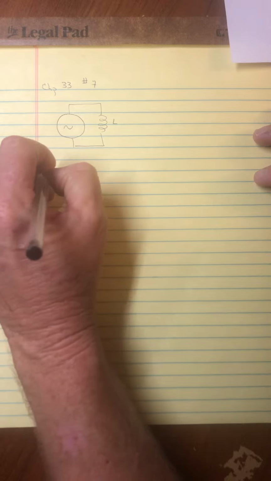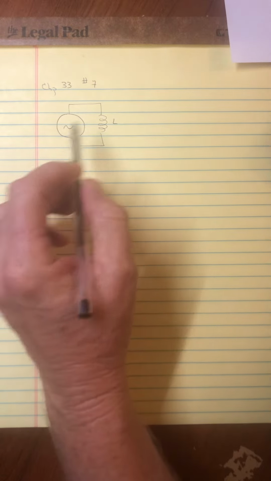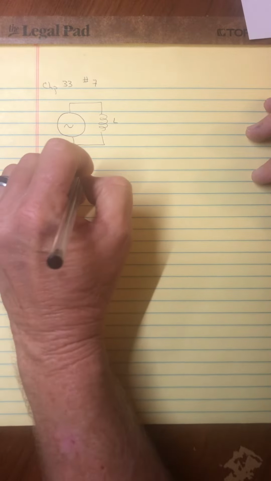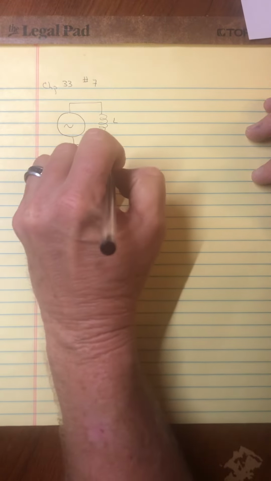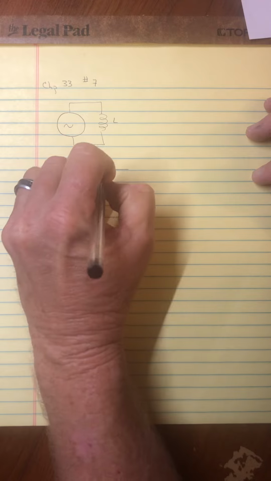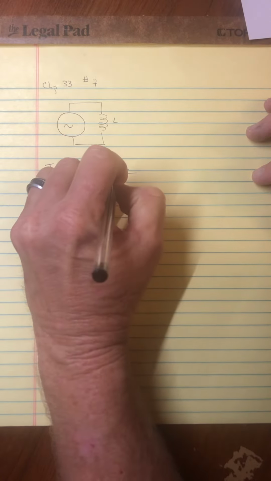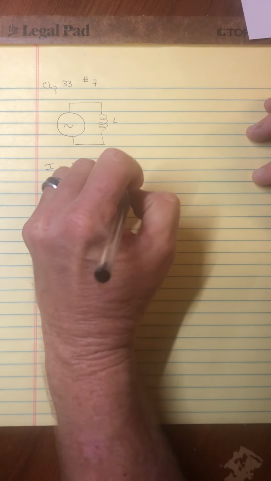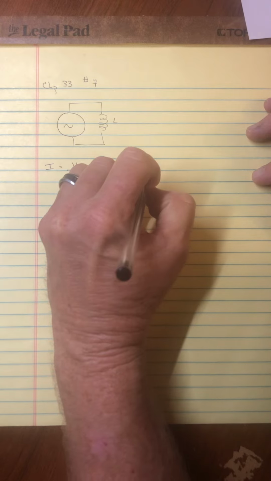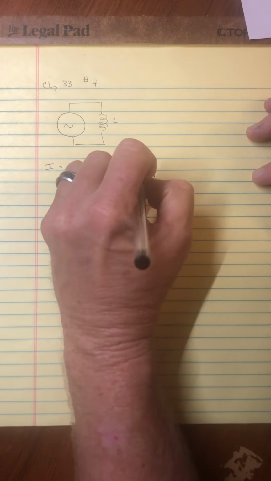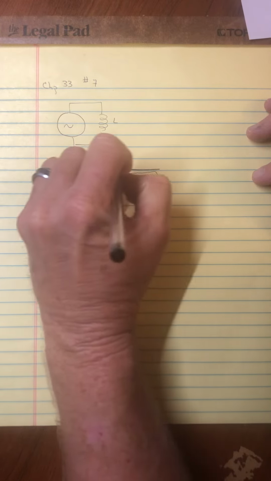And when we did the full set of the current with the resistor and a capacitor, we got voltage divided by the impedance, where the impedance was the total effect of both the resistor and the capacitors.